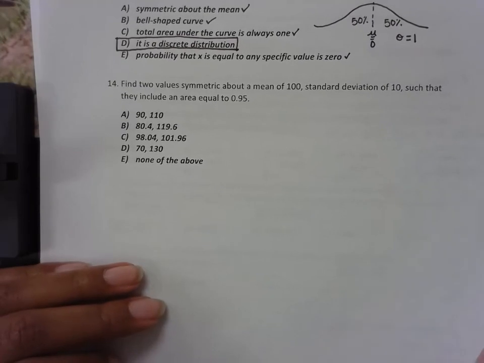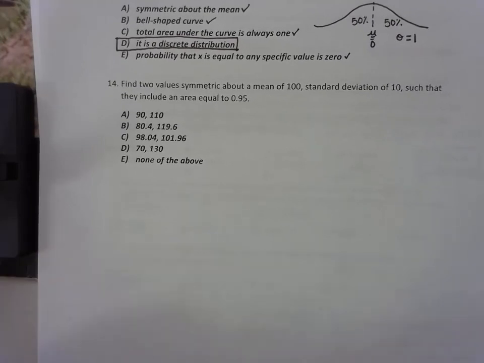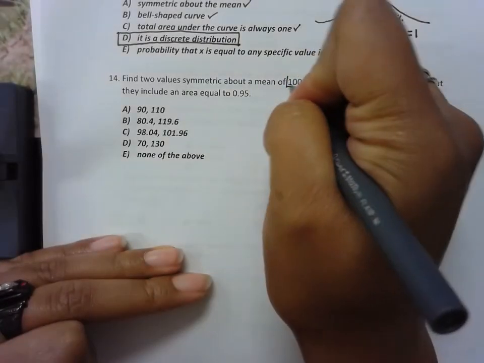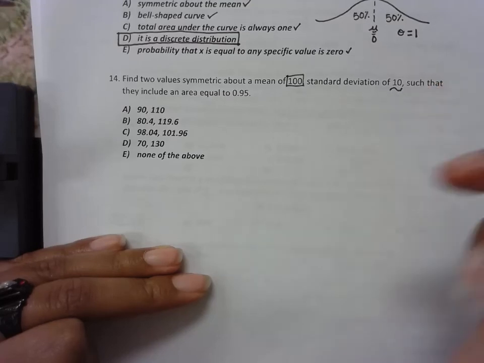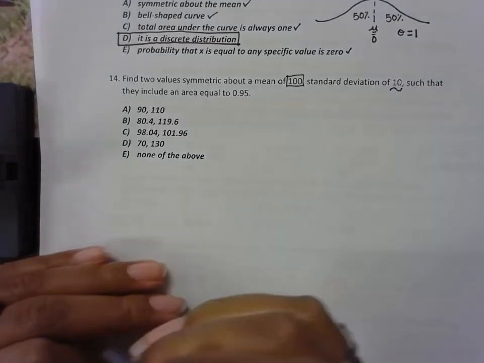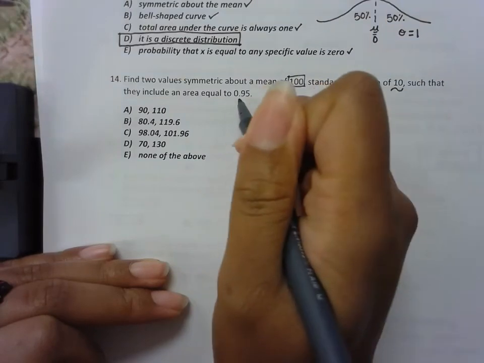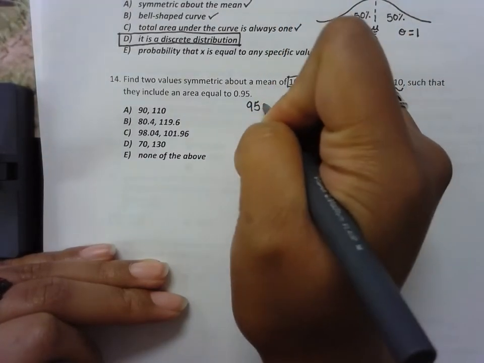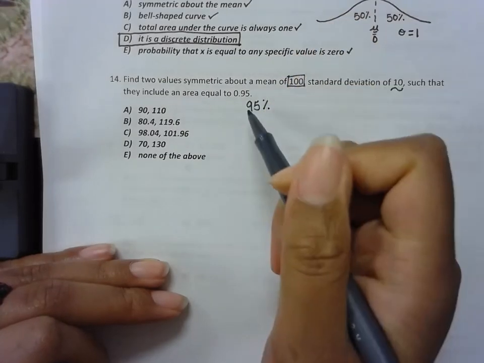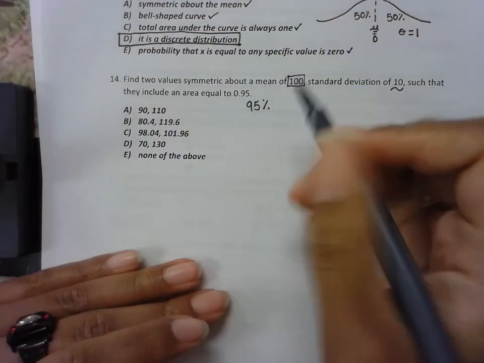Finally, number 14. Mean of 100, standard deviation of 10. And now they want us to find the area equal to 0.95 or 95%. So between what two values is 95% of the data?